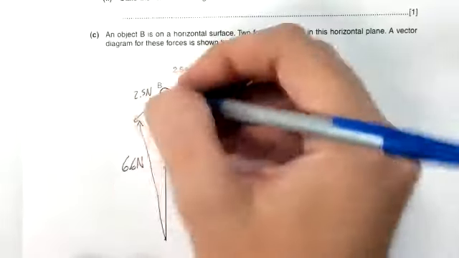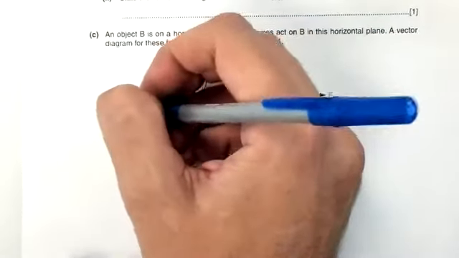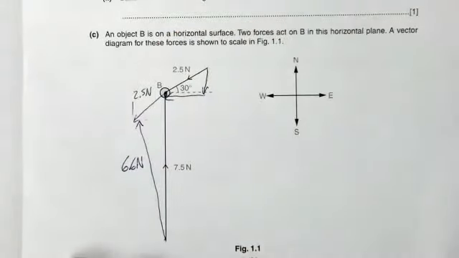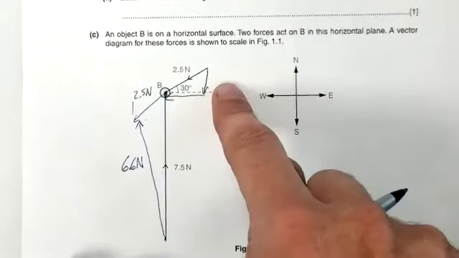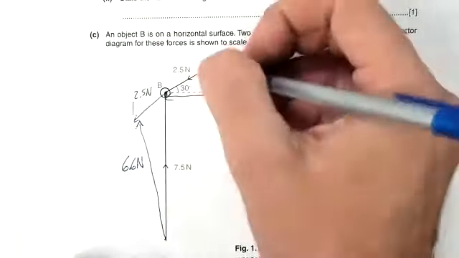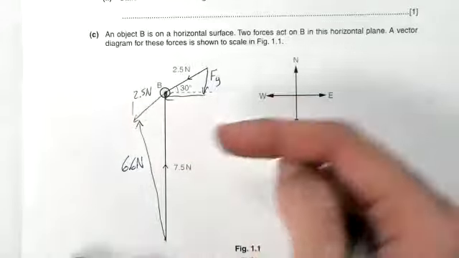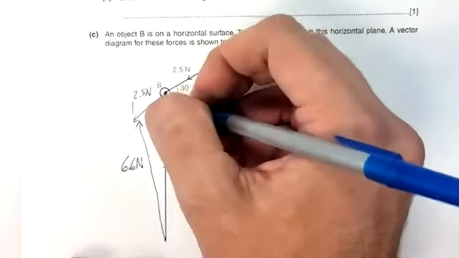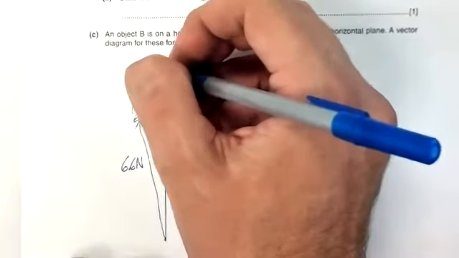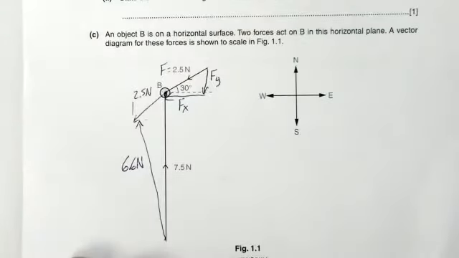I'm figuring out how much of this down-to-the-left vector goes down, and how much of it goes left. I'm just going to figure it out over here. So this down component, I'm going to call it the force in the y direction. This left or west component, I'm going to call it the force in the x direction. This is my force of 2.5 newtons, a hypotenuse.